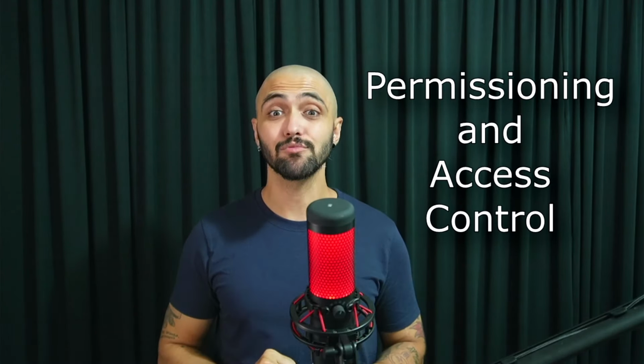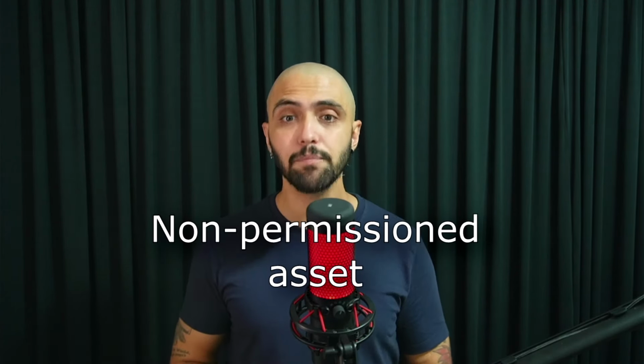Permissioning and access control. A very important aspect of the Stellar network is that by default, whenever you create an asset without any sort of customization, it is what we call a non-permissioned asset. A non-permissioned asset could be used by anyone without any sort of control. So any account could create a trust line and start sending and receiving units, transacting around, trading the asset, and that does not fit all of the use cases.